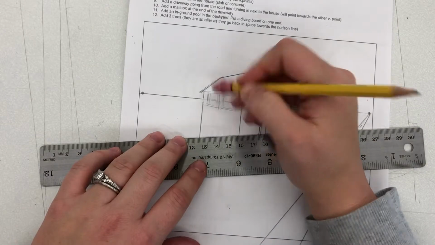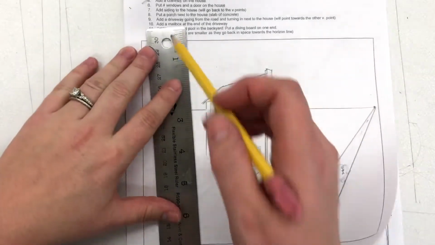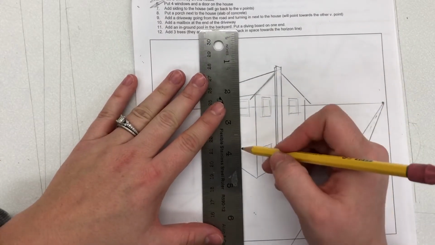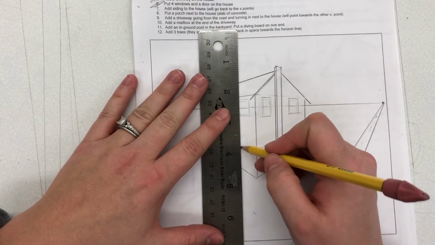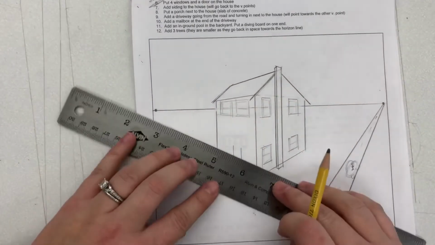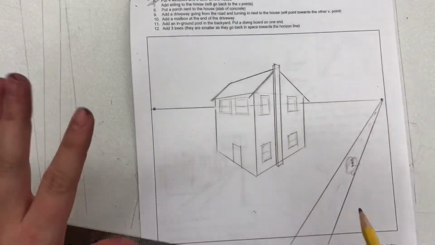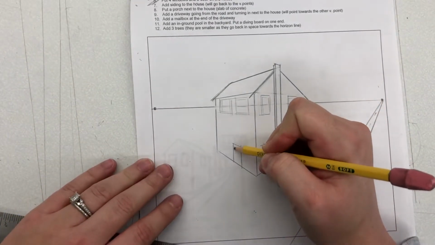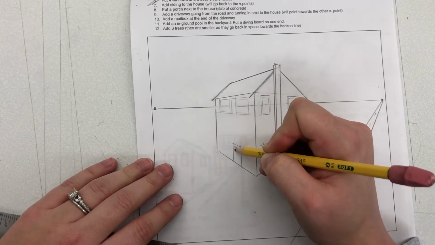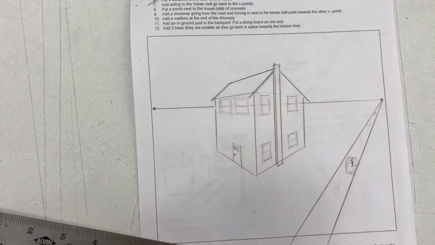Okay, now I need a door. So my door can go down here, maybe. And again, you could put your door wherever you want. Yours doesn't have to look like mine. I'll put some little windows at the top of the door, doorknob. Okay.